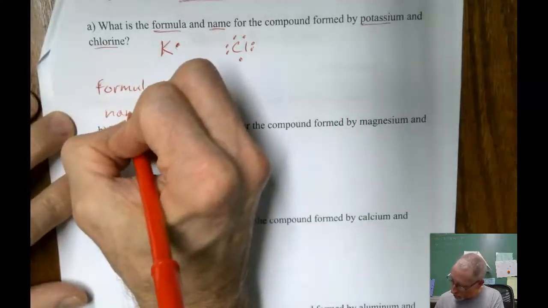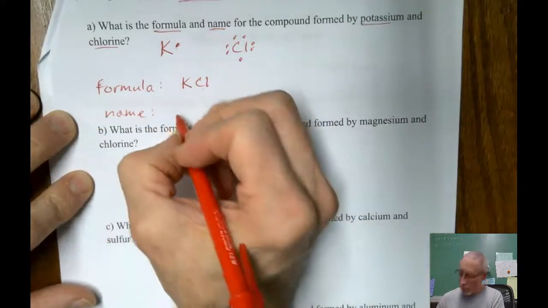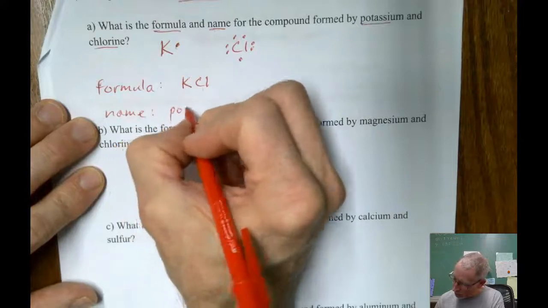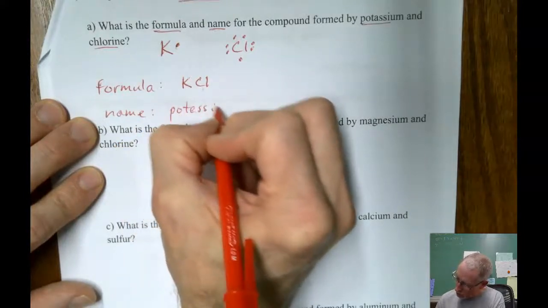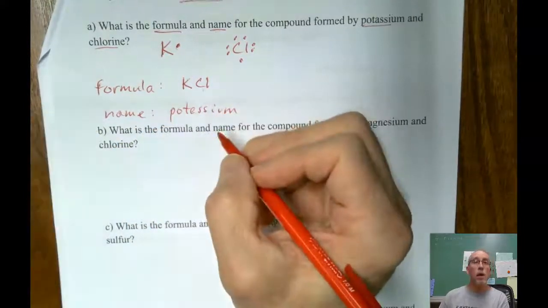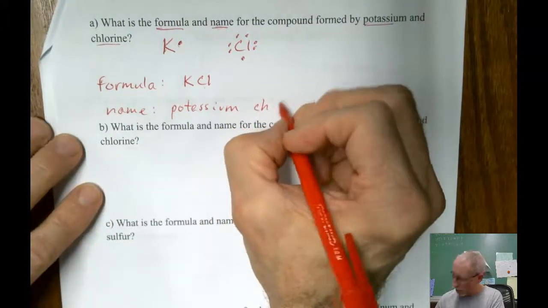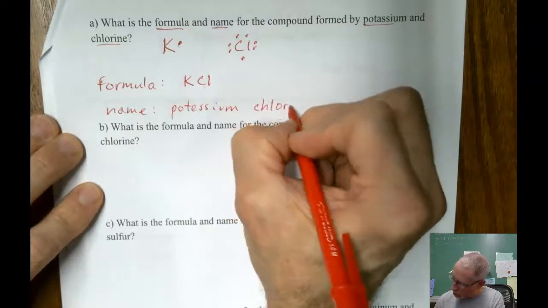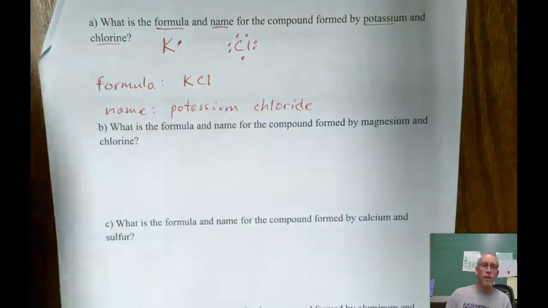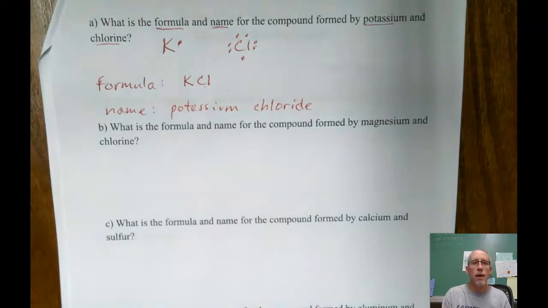The name, you name the metal ion first, potassium, and then you name the non-metal ion, changing its ending. Now this one you do put a little space in because these are two words, kind of like you have a first and last name. So potassium chloride is the name of that compound, okay?